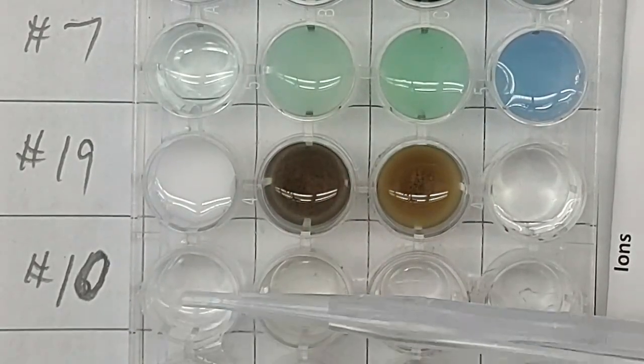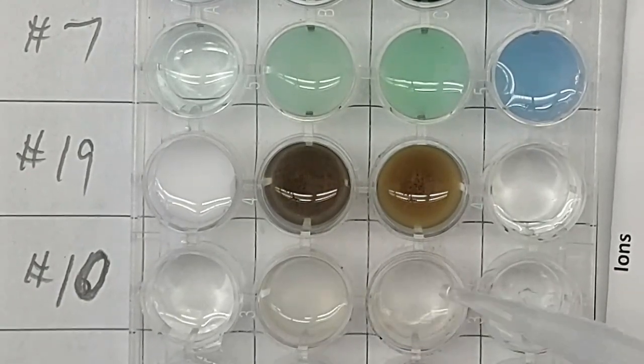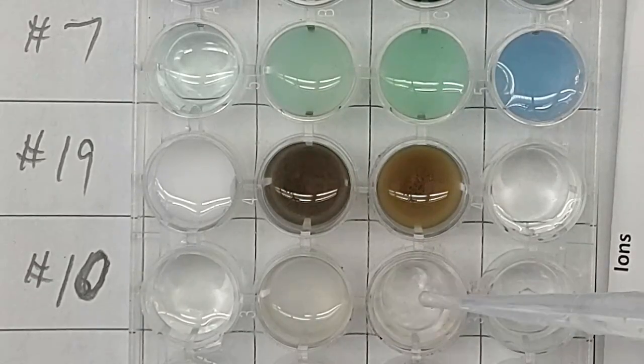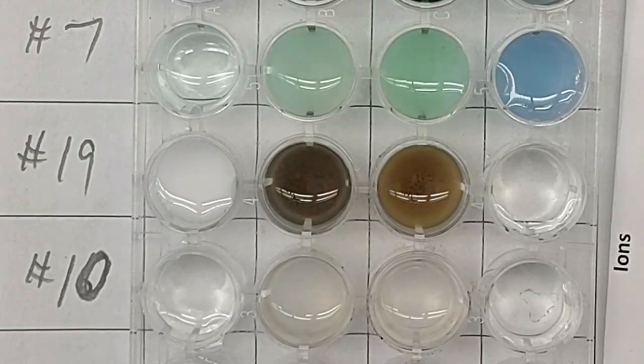Here we go. 10 drops or so. There we go.